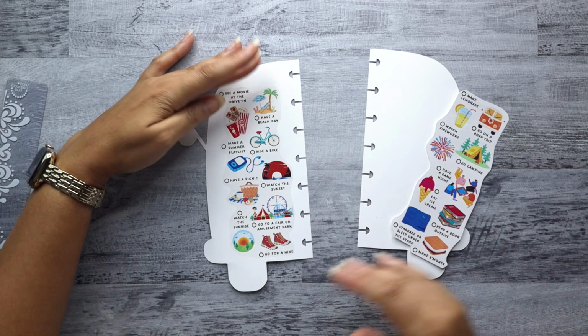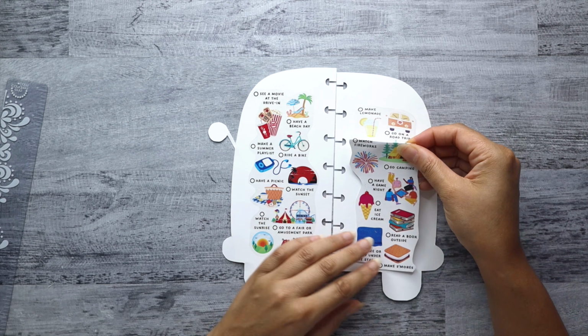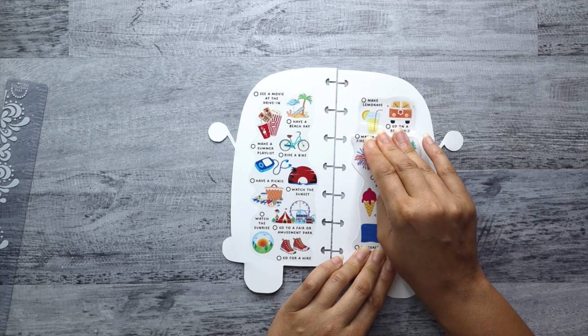And now that I put that on, that's basically it. I'll use a Sharpie to mark off the items on that sticker paper, and we are all done, friends.